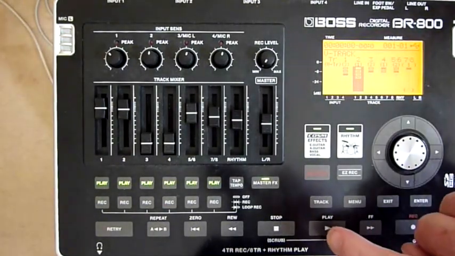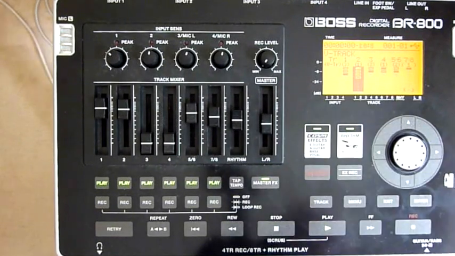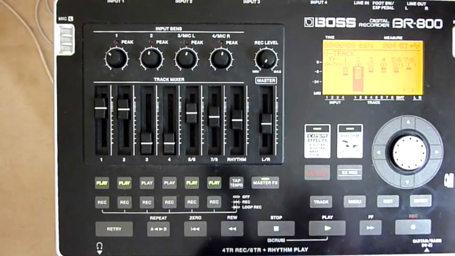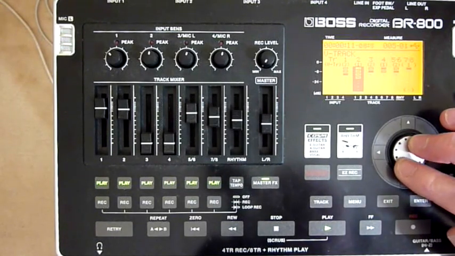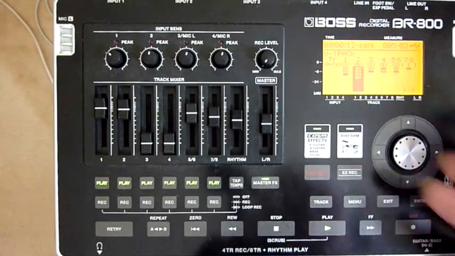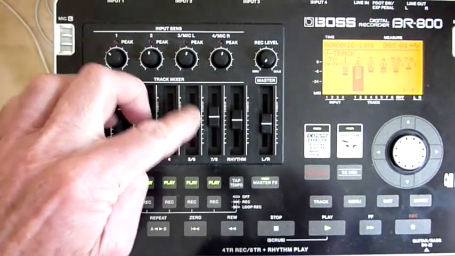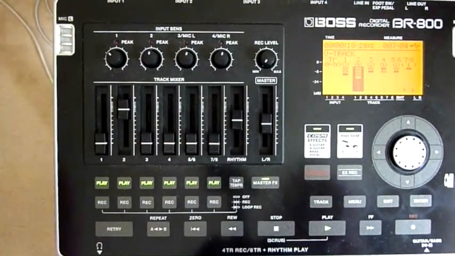Right, we're back at the beginning, and let's press play, and you can see that there's some data in track 2, virtual track 4. Let's have a listen to that. Actually, let's isolate it just so we can hear what's going on.